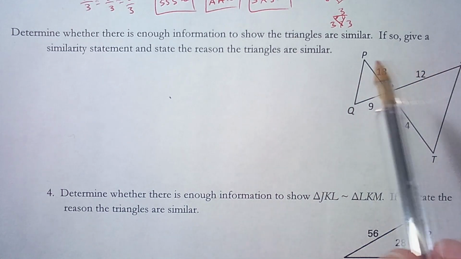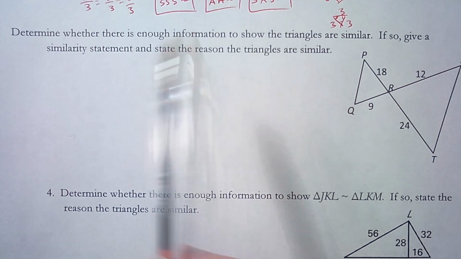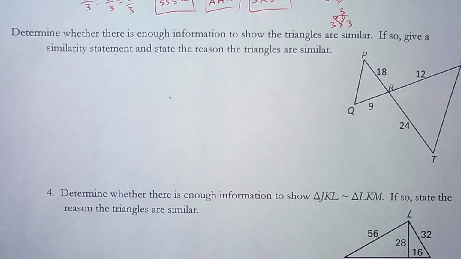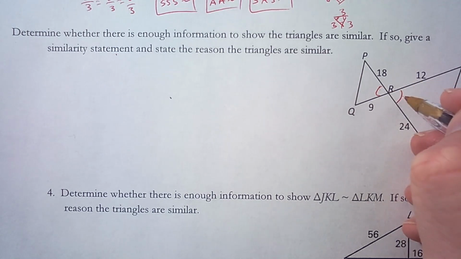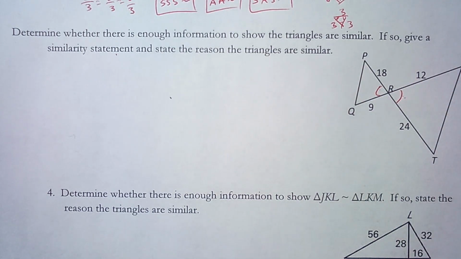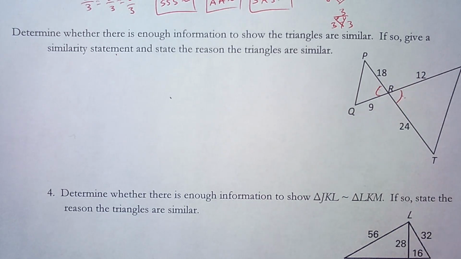Okay, so is there enough information to determine that these are similar triangles? If so, give a similarity statement and a reason that they are similar. Now they have vertical angles right here, so these are the same. So if the sides around these two angles are proportional, then I know that these will be similar triangles.